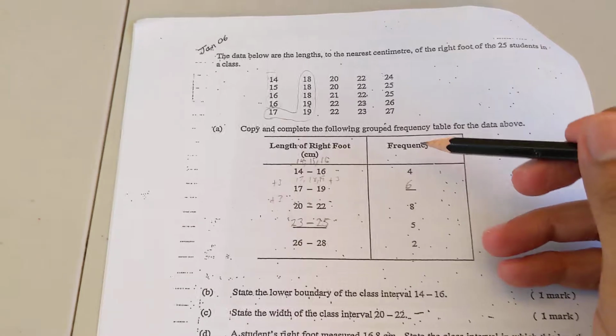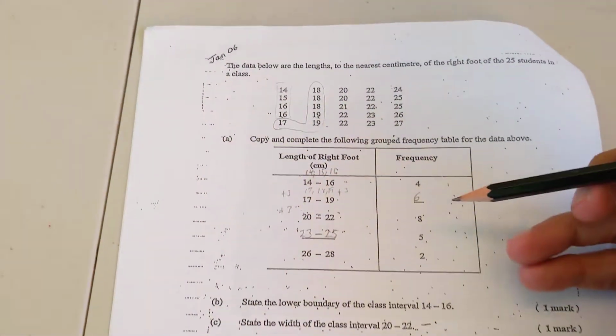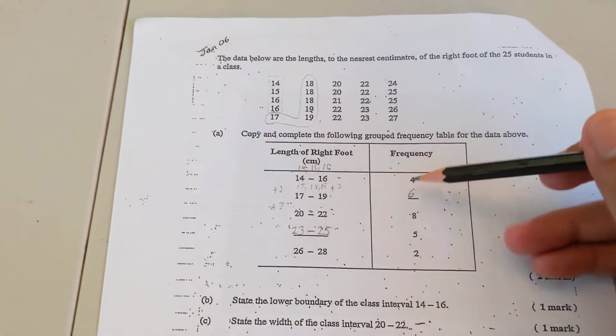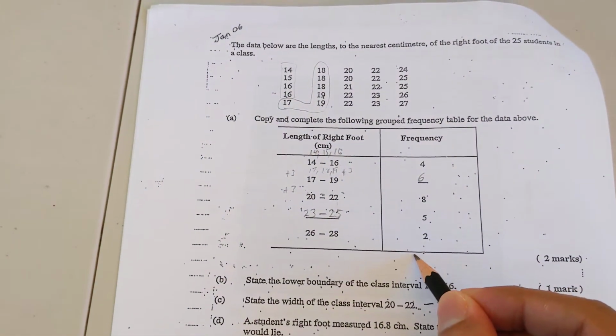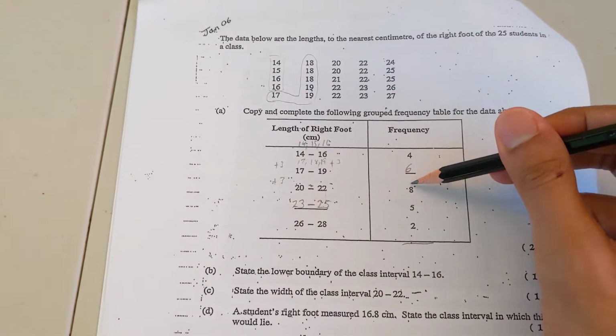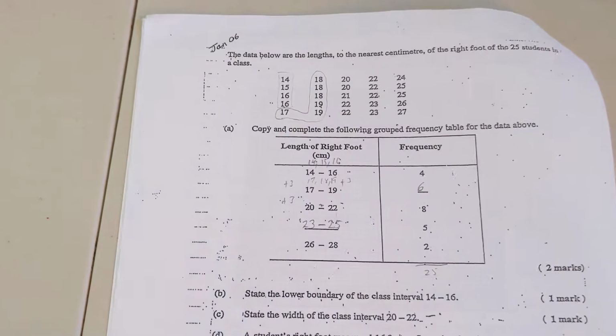because those are the numbers that are missing from the table. And again, just to keep notes, because we would have done a frequency table before with basic ones, if I was to add up all of this, it should total 25, because this is accounting for everybody in the class. 6 add 4, 10, 8 add 2, 10, add 10, 20, add 5, 25. So that was with the table.